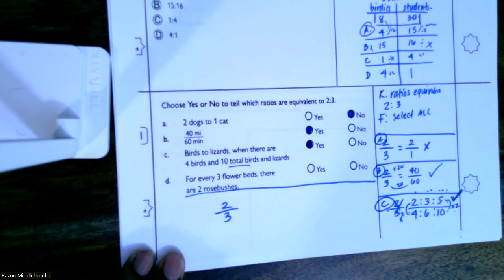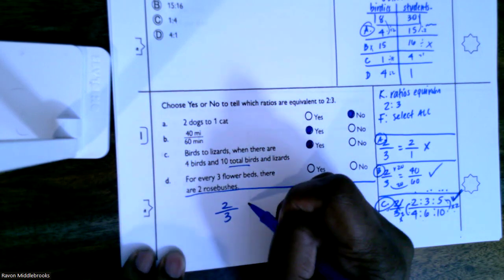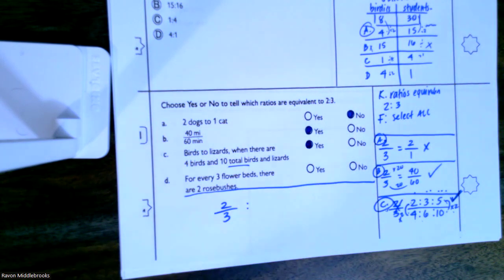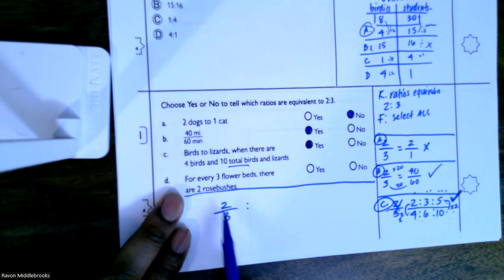And D, start with my original ratio 2 to 3. 3 flowers. Now I would think that this is 2 to 3, but 2 to 3 is what you start with.